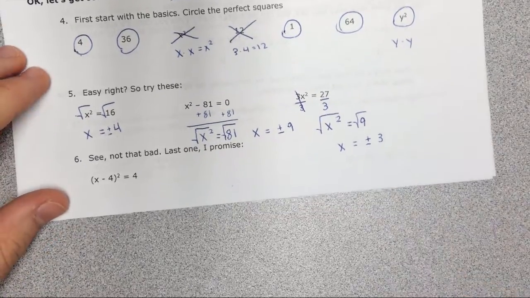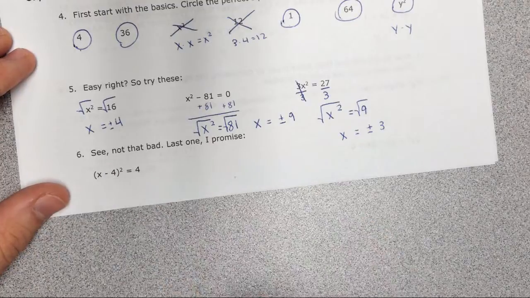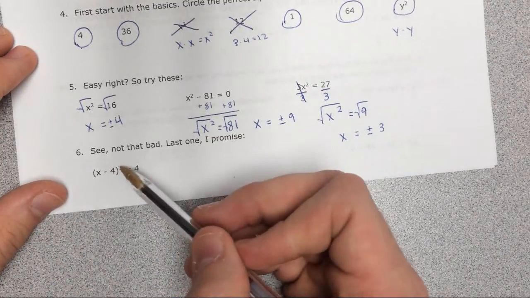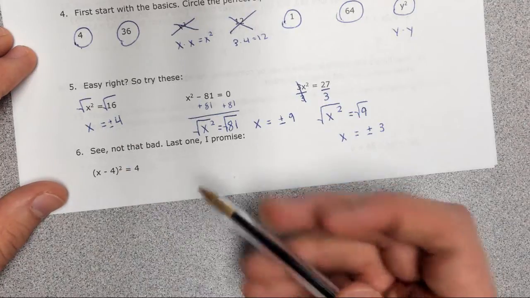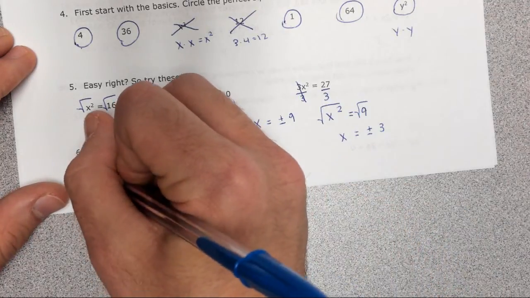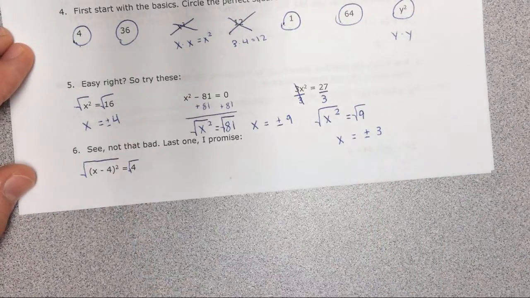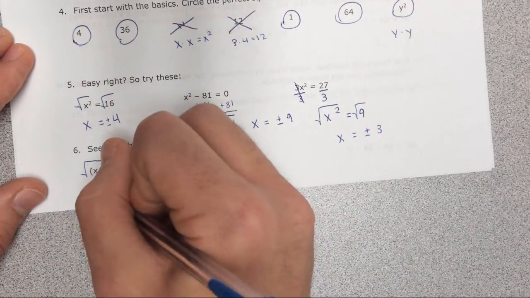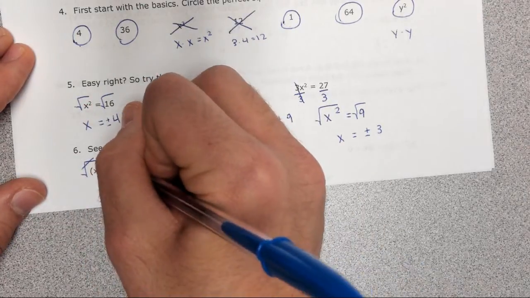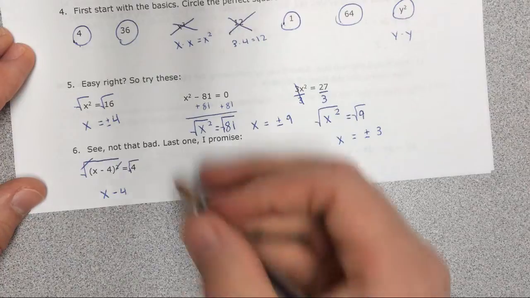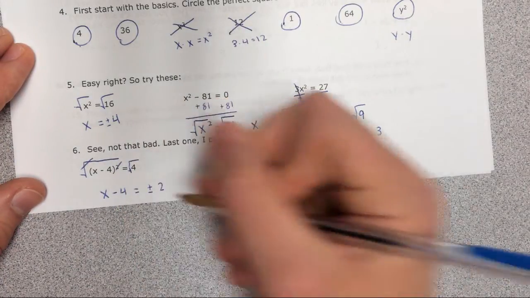how technology works. Alrighty, this one. Alright, this one's a little different, but not as bad, right? I have a 2. And I have a 4 over here, this little 2. Well, how do I get rid of that 2? I square root it. And if I square root that side, I have to square root this side. So I'm left over with x minus 4, right? Because this basically cancels out that. And I have square root of 4 is plus or minus 2.